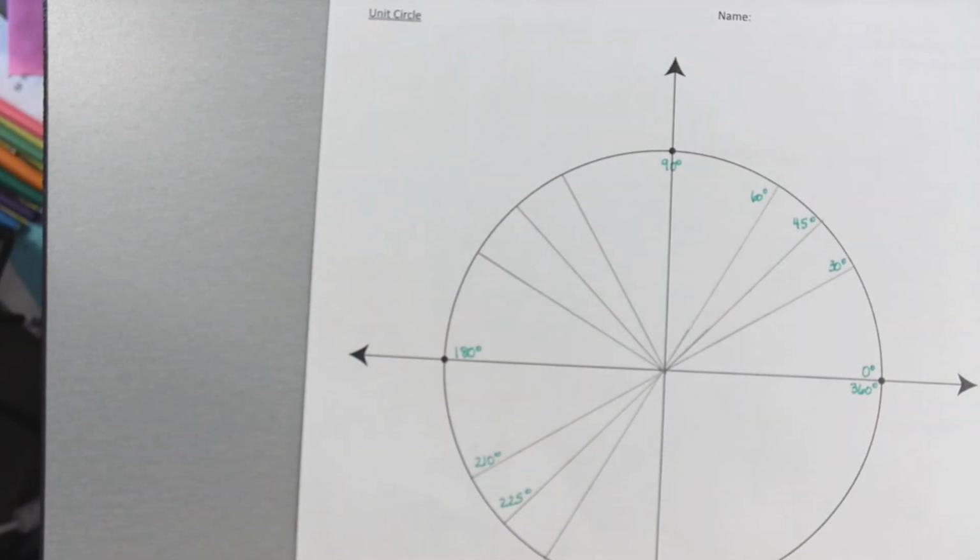Okay, and then you can follow that pattern again. So notice that it goes from 0 to 30. So it goes 30, 15, 15, 30. So the same thing is going to happen on the other side. It'll go 30, 15, 15, 30.